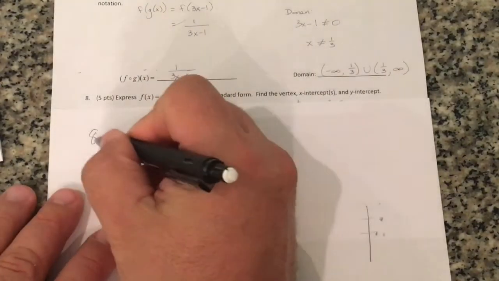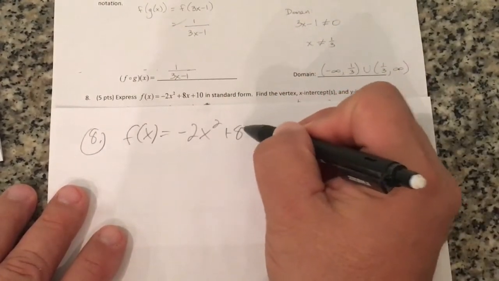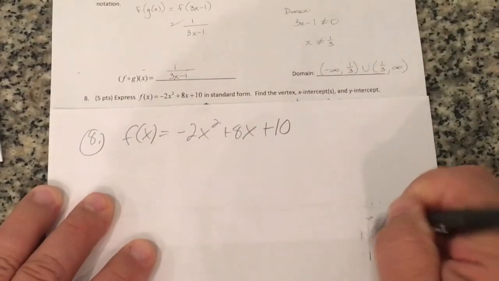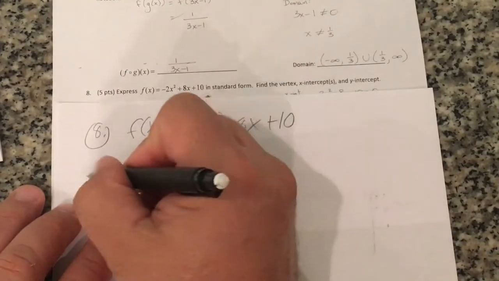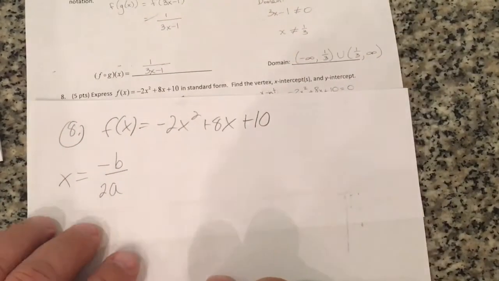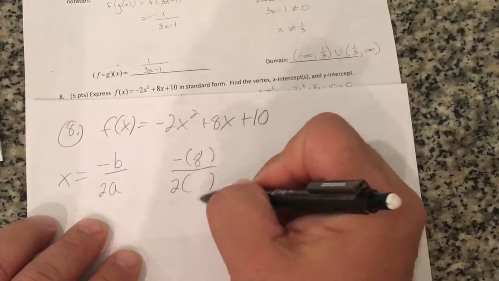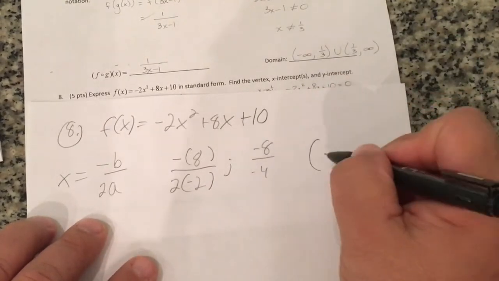So I have this equation, f of x equals negative 2x squared plus 8x plus 10. And it wants me to find the vertex. So in order to find the vertex without a calculator, I'm going to have to implement negative b over 2a, and that will give me the x value of the vertex. So negative b over 2a, b notice is 8, a is negative 2. So it's going to be negative 8 over negative 4. So the x value of my vertex would be 2.